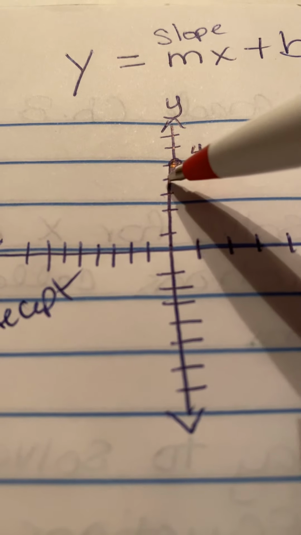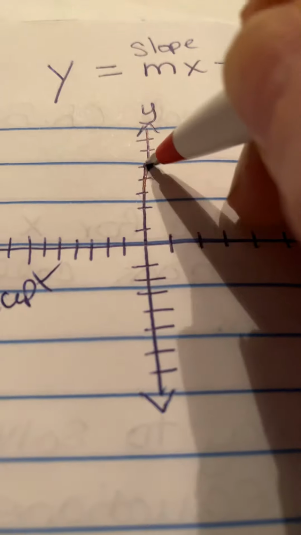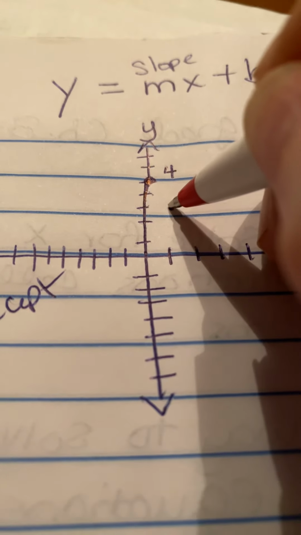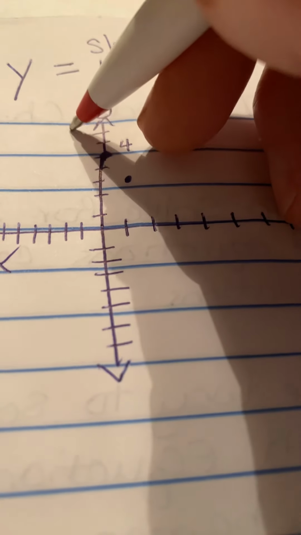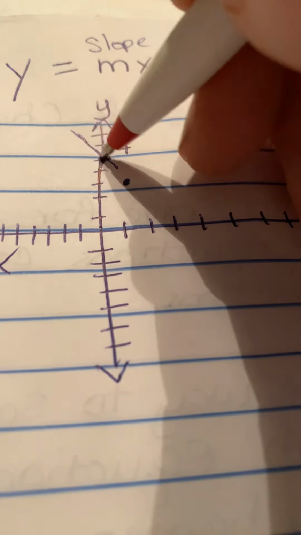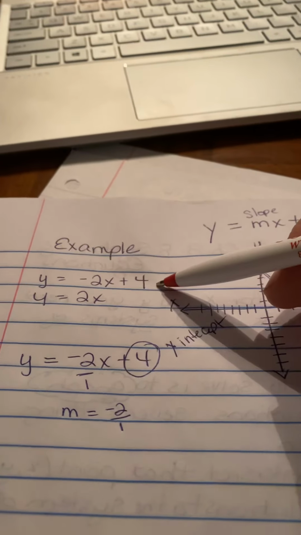So I'm going to come down negative 2, 1, 2, and go over 1, and put my point right there. So I've got 2 points so I can draw my line. It'd be better if I had a ruler because I can't make it very straight, but that is my line for this first equation.